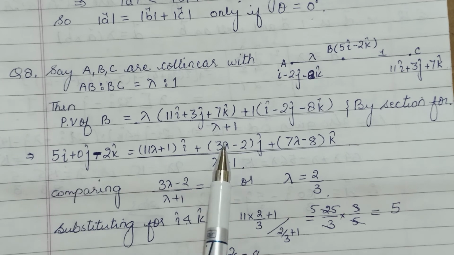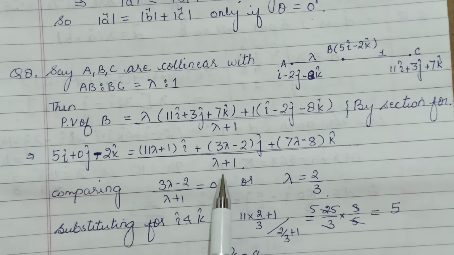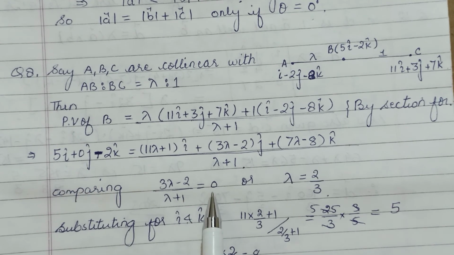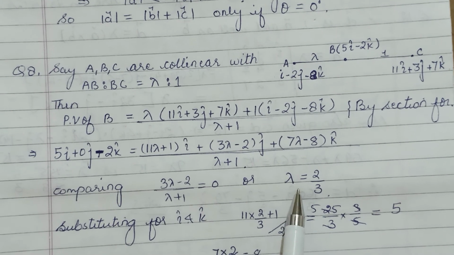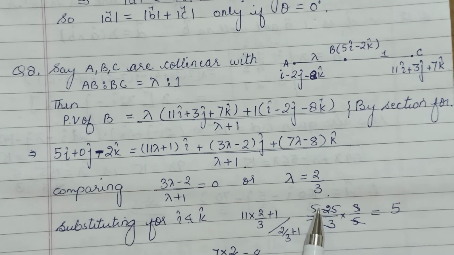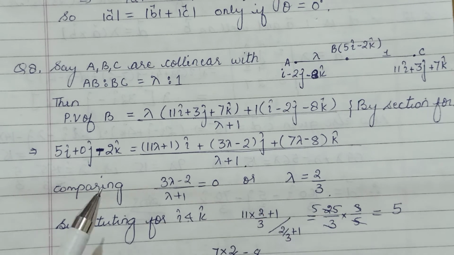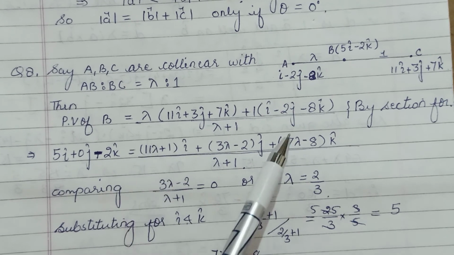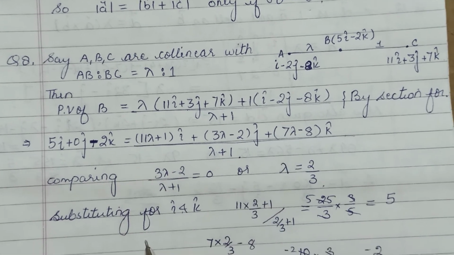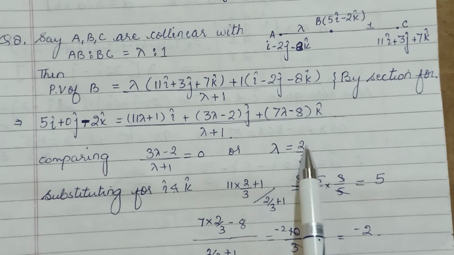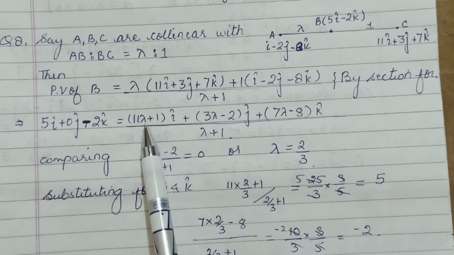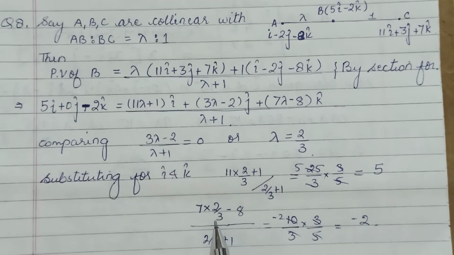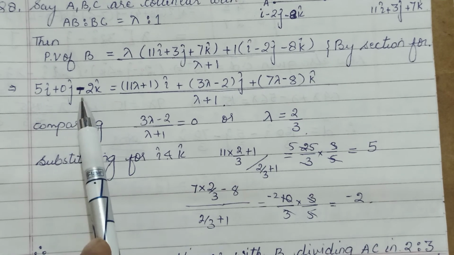For calculation convenience, 0 is helpful, so I have taken this equation first. So 3 lambda minus 2 upon lambda plus 1 will be equated to 0, because on the left hand side this component is 0. So from here we evaluate our lambda as 2 upon 3. What I've done next is I've put this value of lambda here as well, for the i coordinate and for the k coordinate, and checked whether they are coming equal or not. Putting this value of lambda, the i component came out to be 5, as it was given as 5. Then the k component, put it here, is coming as minus 2, as it was given as minus 2.